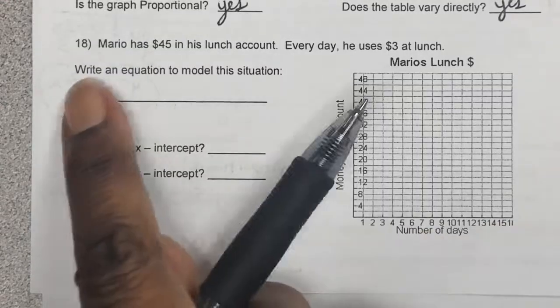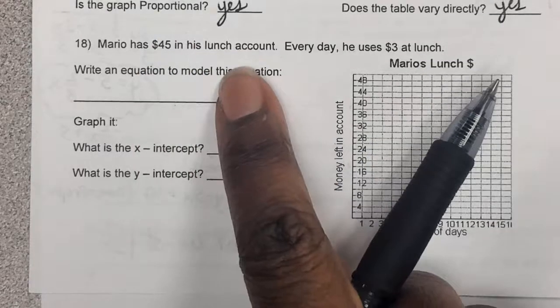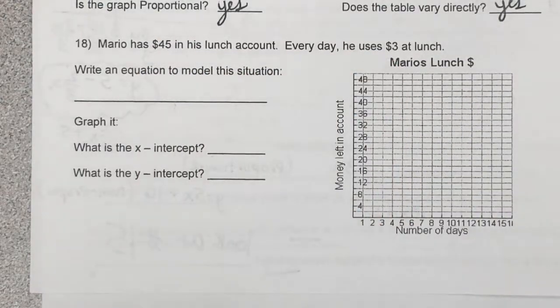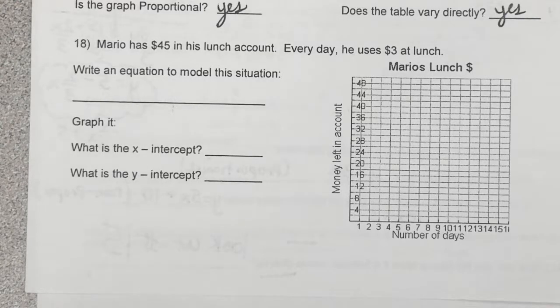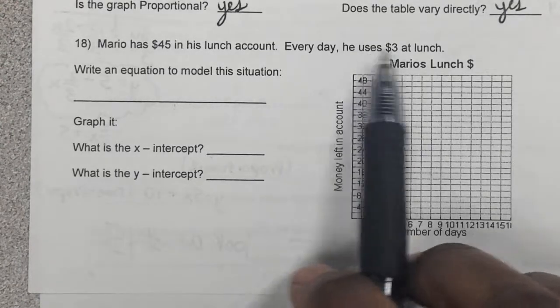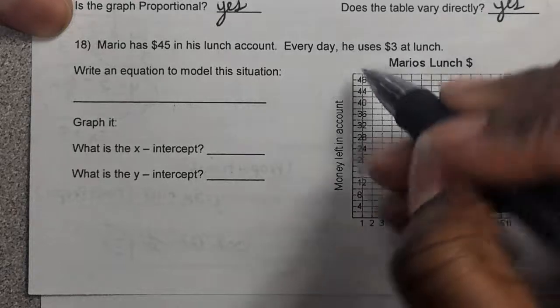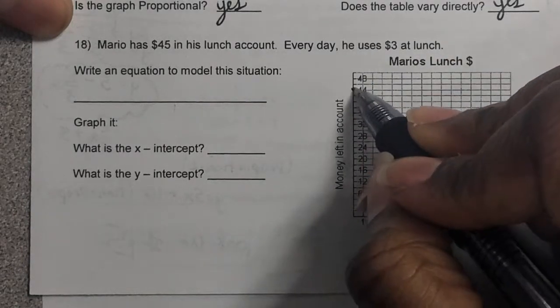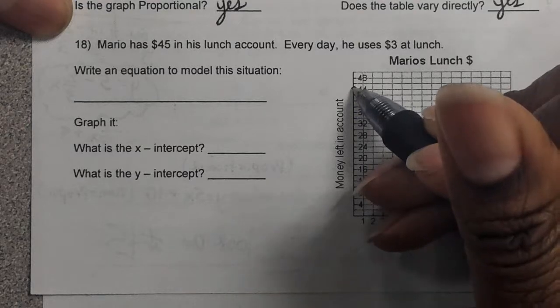Number 18, Mario has $45 in his lunch account. Every day, his bully takes $10 from him. Is that what it says? Exactly. Y'all don't know because y'all not paying attention. It says every day he uses $3 at lunch. So he started with 45, which is kind of weird because this scale is weird. Then each time it's subtracting.